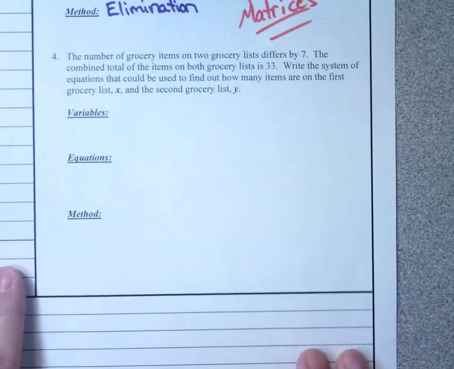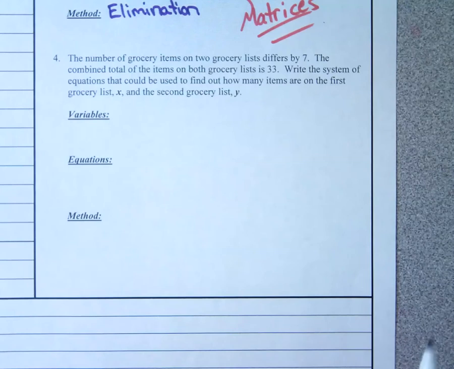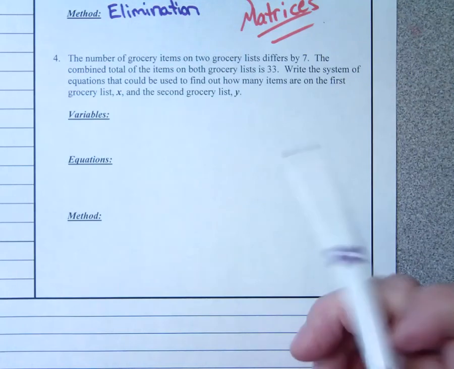Okay, and then the last one on our page. The number of grocery items on 2 grocery lists differs by 7. The combined total of the items on both grocery lists is 33. Write the system of equations that could be used to find out how many items are on the first grocery list, X, and the second grocery list, Y. I cannot read this.